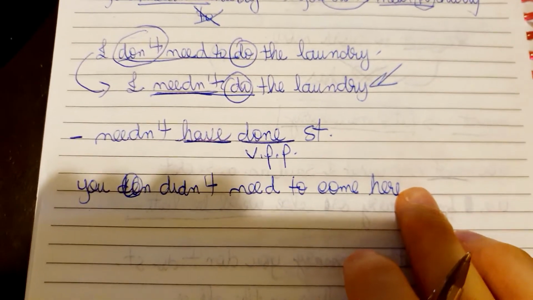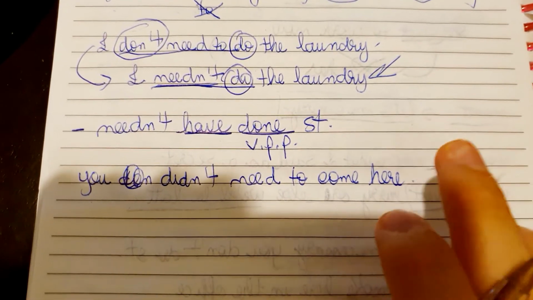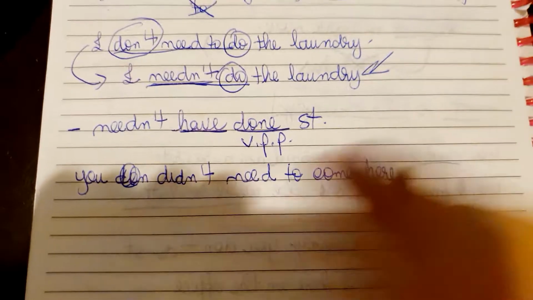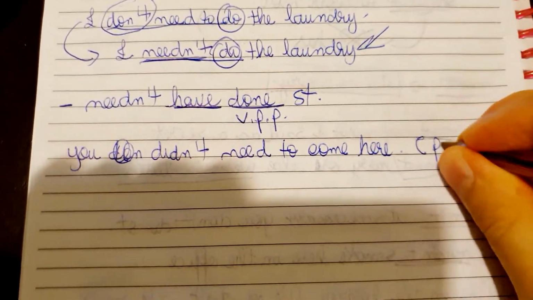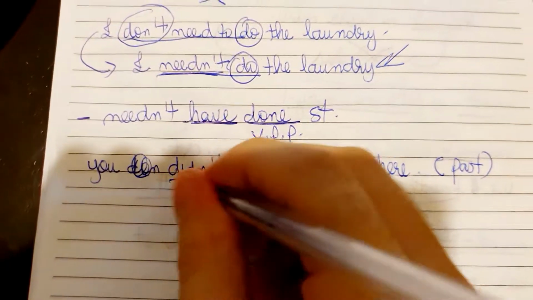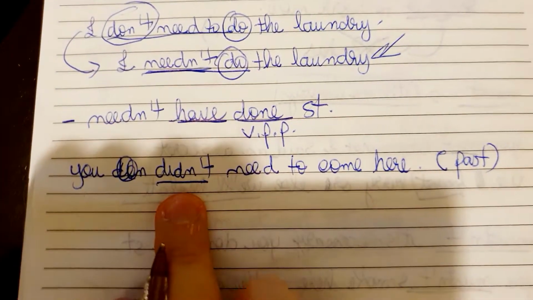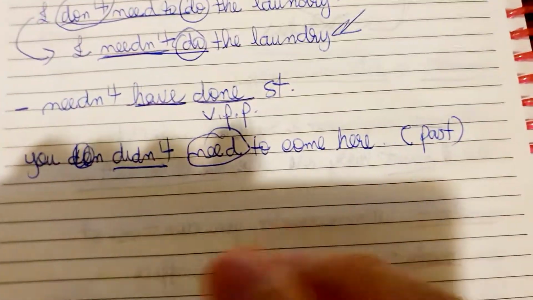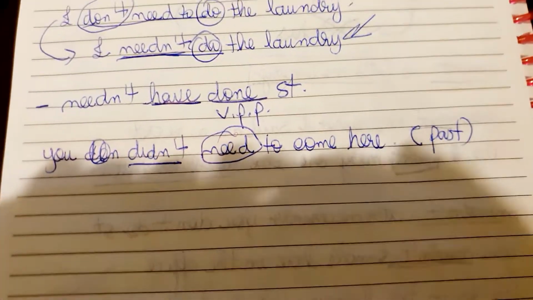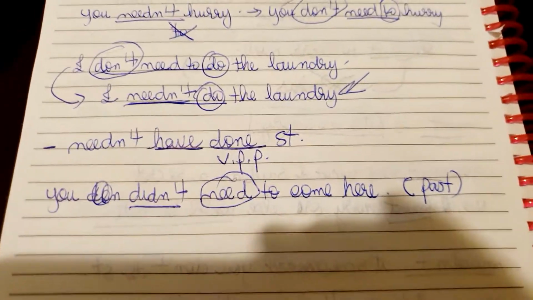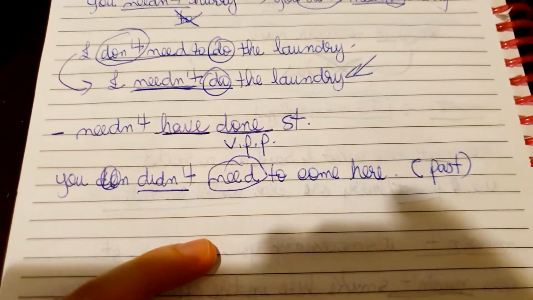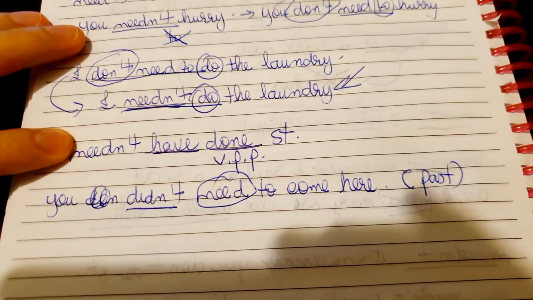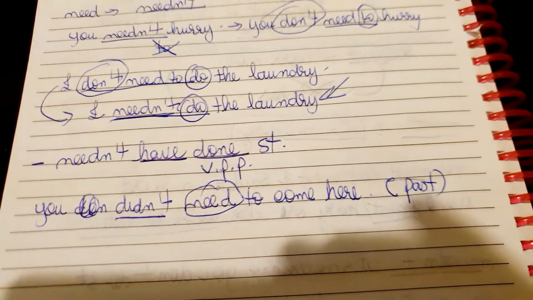This expression is in the simple past, okay? Simple past, so pay attention. We have the auxiliary verb didn't, the verb need, and the rest of the sentence. So in which context can we use the expression needn't have done something?